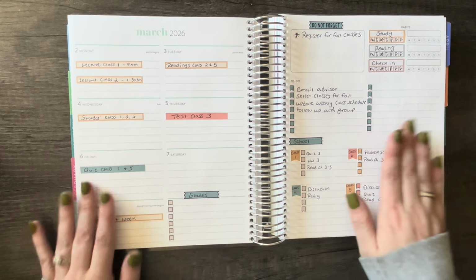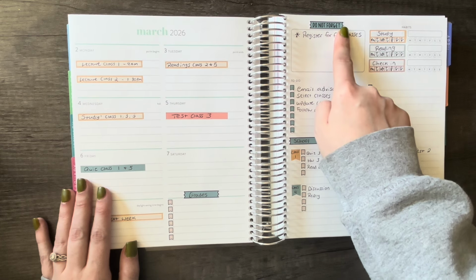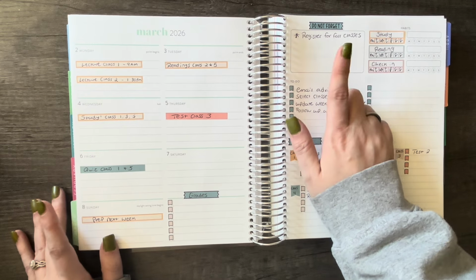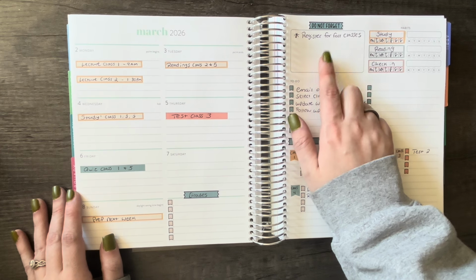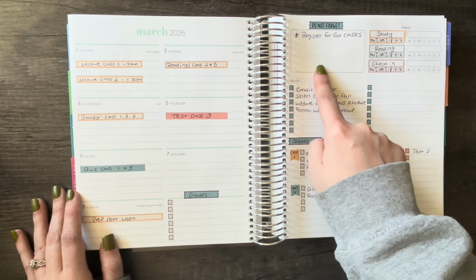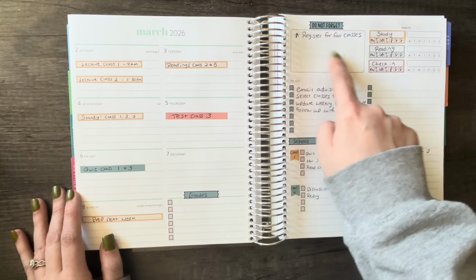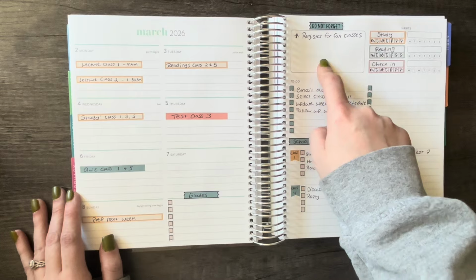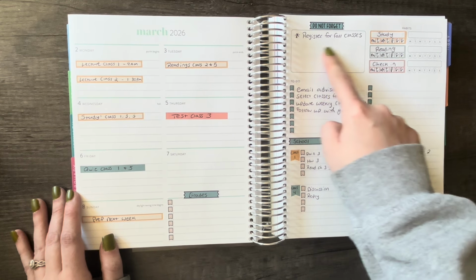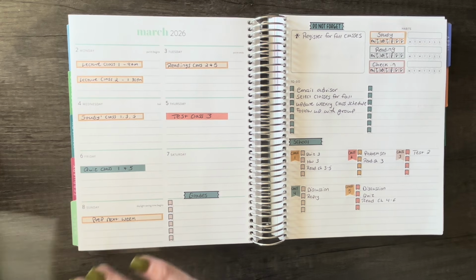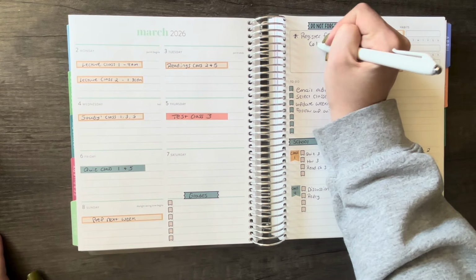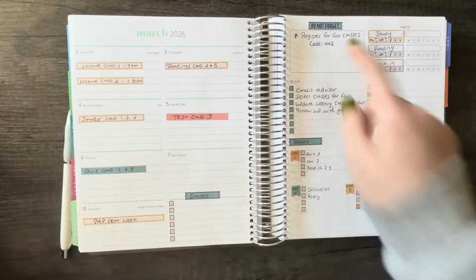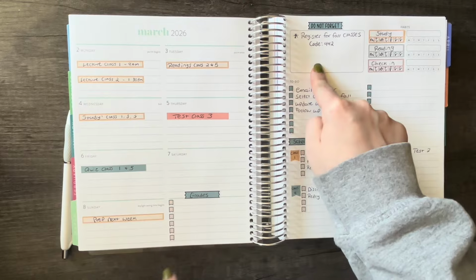But in this section up here, I did a do not forget. I do have some leftover stickers, that's why there's stickers on some of these. This is a do not forget section, so this is important things for the week that I need to remember, and she had to register for classes this week, so that is on there. I could have put the code too, like code 442. I don't know. That's her registration code. That's what she needs to register for classes. So she has it there.